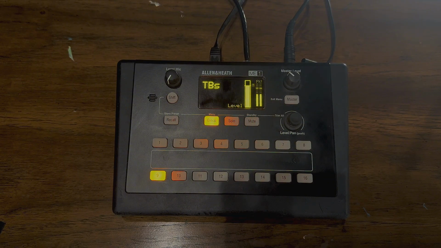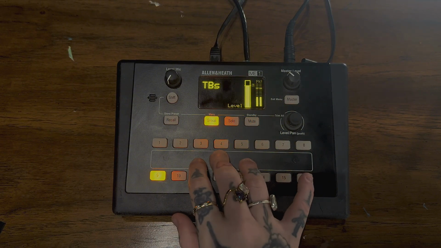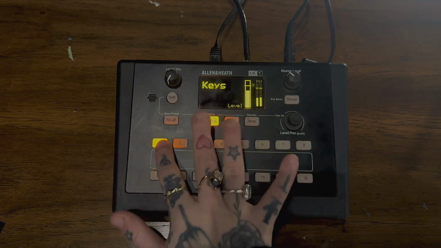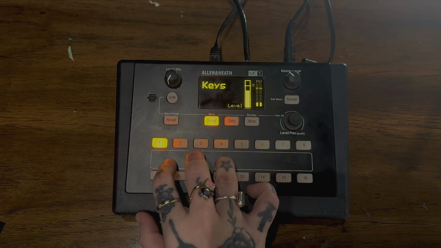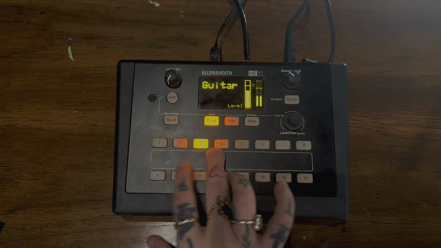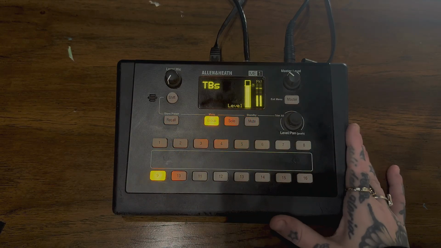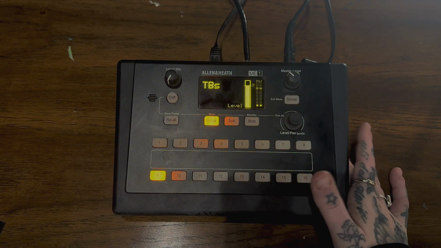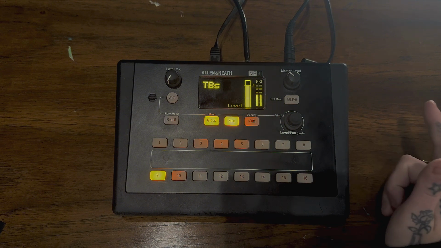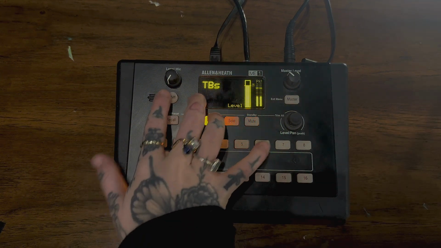Other than that, I would not recommend soloing anything live. Wouldn't recommend muting anything live. I think that's kind of the general gist of the ME. We did the store, we did the recall. I'm just going to run through this one more time.